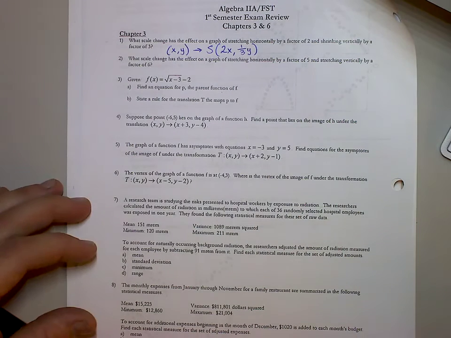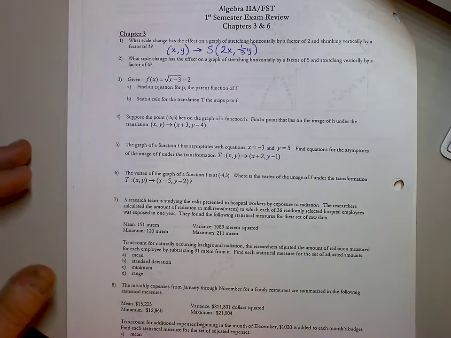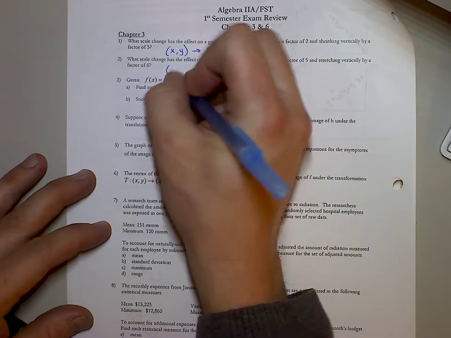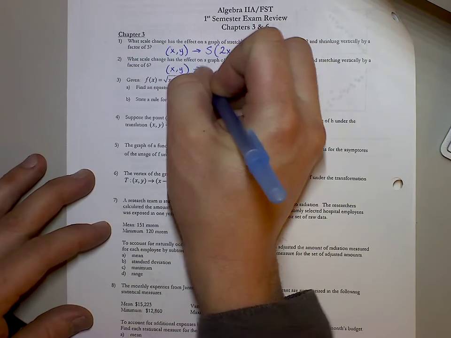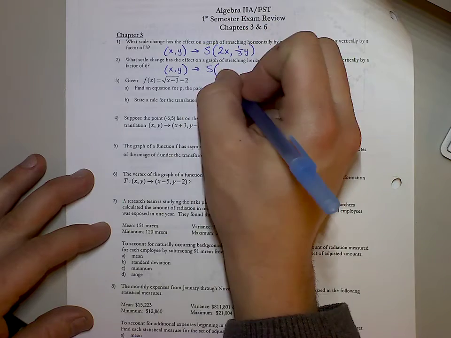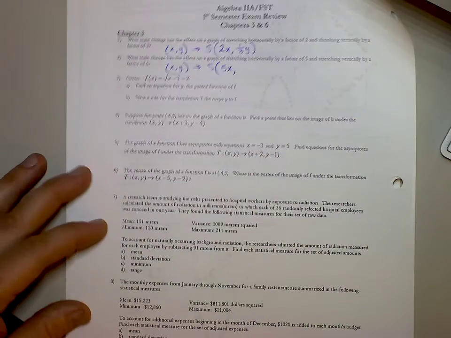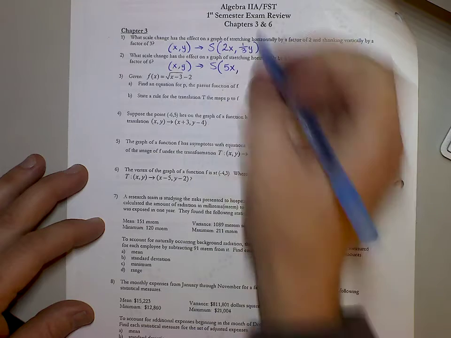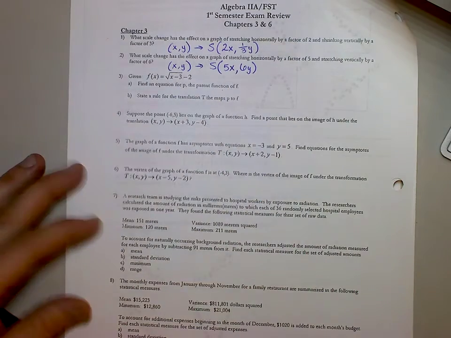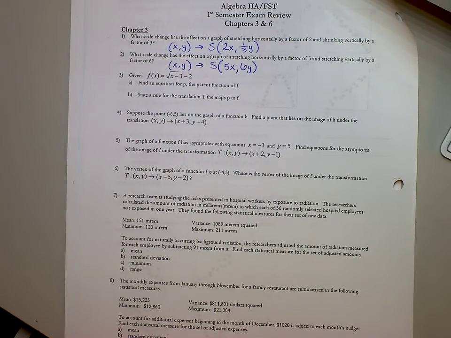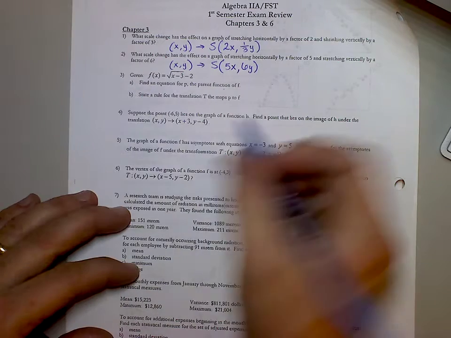For number 2, what scale change effect? Same question, only you're stretching horizontally by a factor of 5, so x comma y, arrow, scale change, 5x, comma, and then stretching vertically by a factor of 6. Vertically is y, 6y.